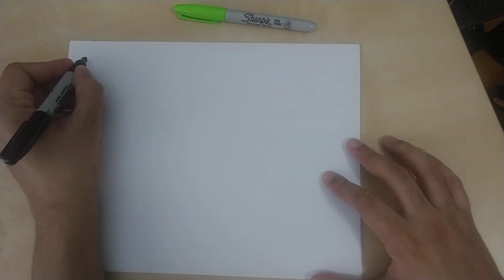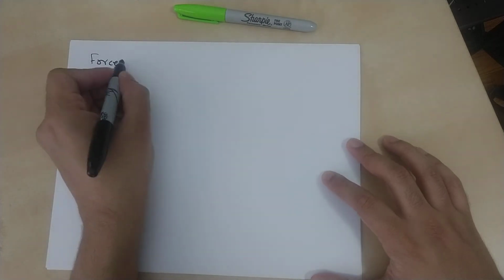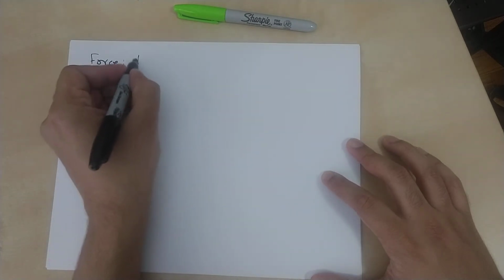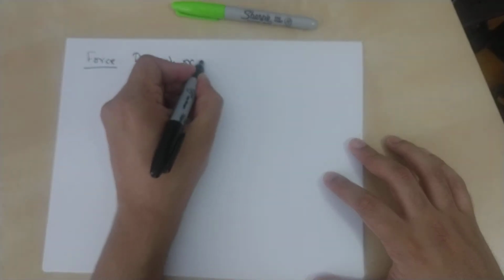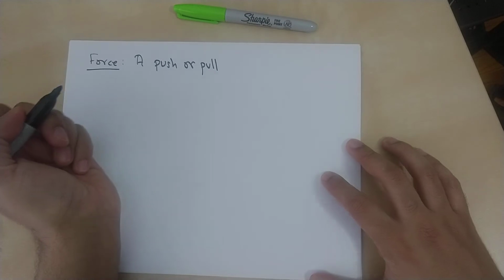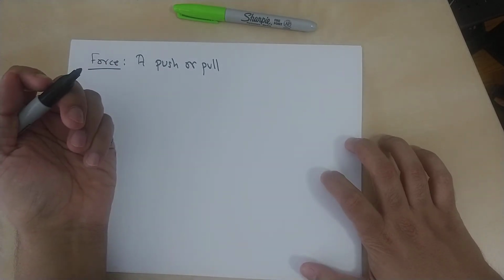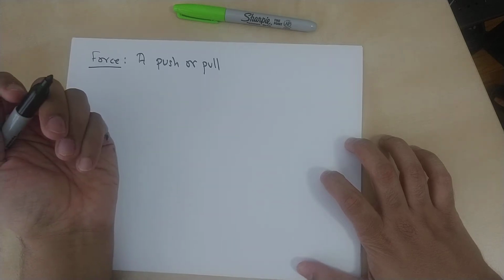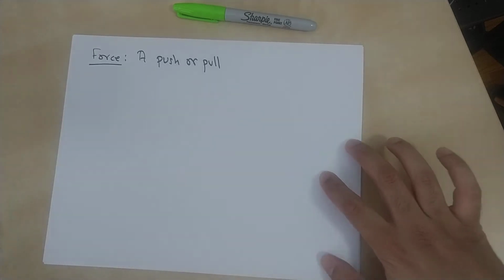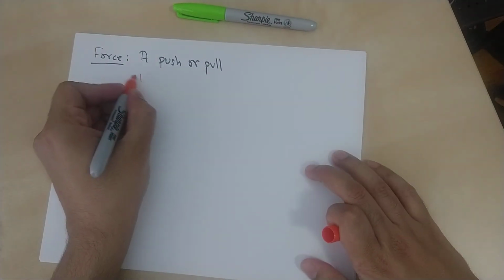Okay guys, so let's define what is a force. In simple words, a force can be defined as a push or a pull. It can also be defined as a quantity that causes change, so it changes the state of rest or the state of motion of an object. An important thing about a force is that it is a vector quantity.